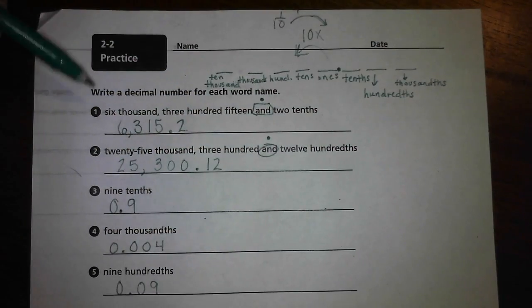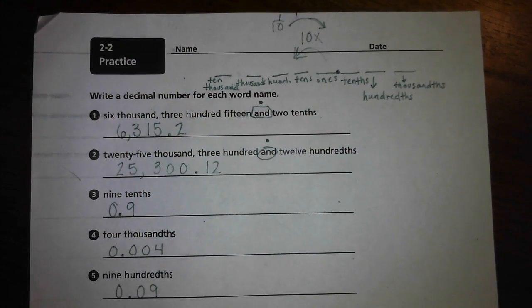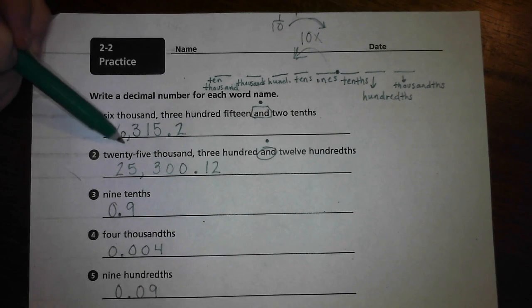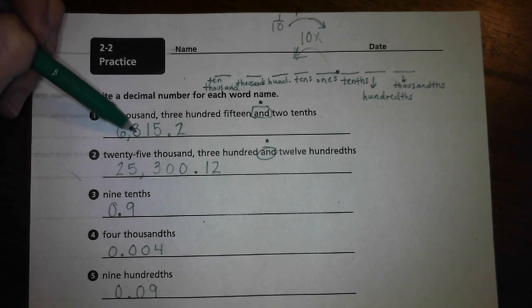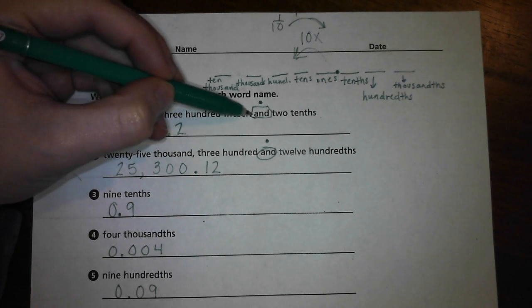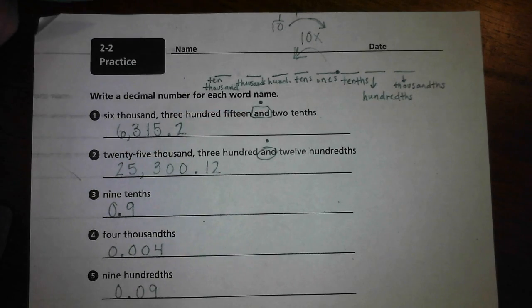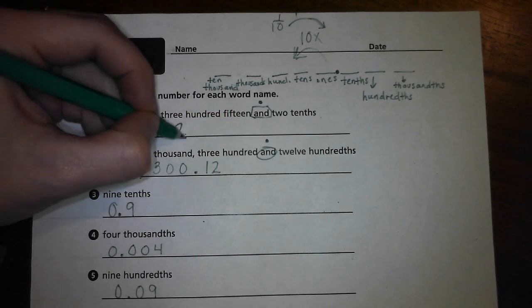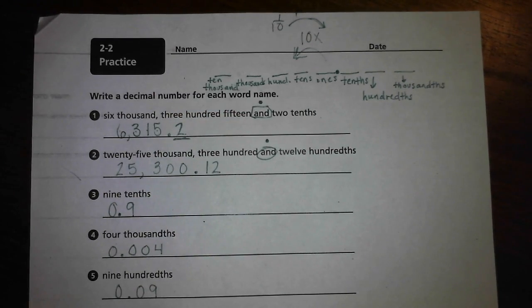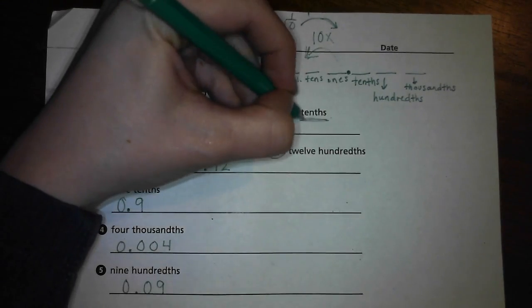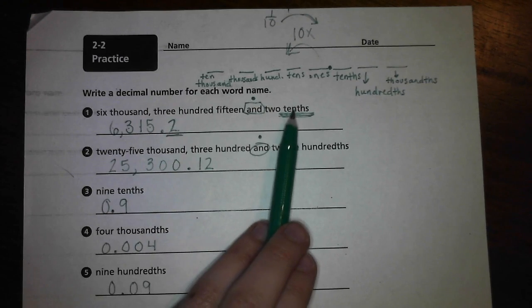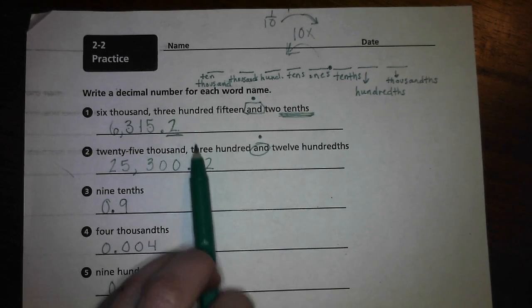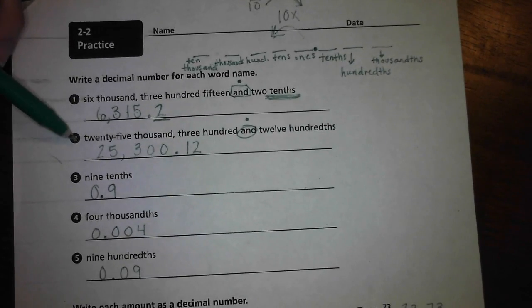So first, we're taking the word form and writing it as a decimal. 6,315. We filled all of our decimal places here. And indicates the decimal, 2/10. Tenths is our first decimal place after the decimal. Whatever word it says at the end, that's the place value you have to stop in. So 2/10. No more numbers. You stop right there.